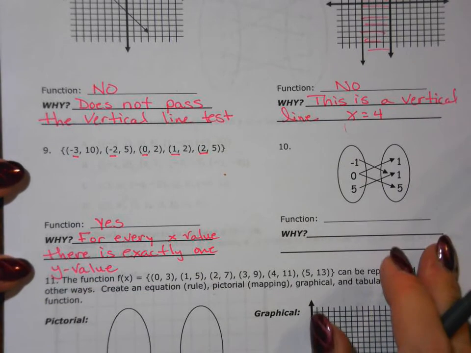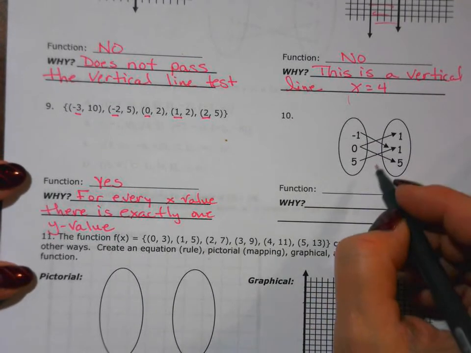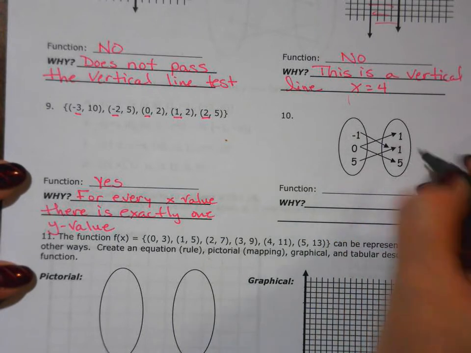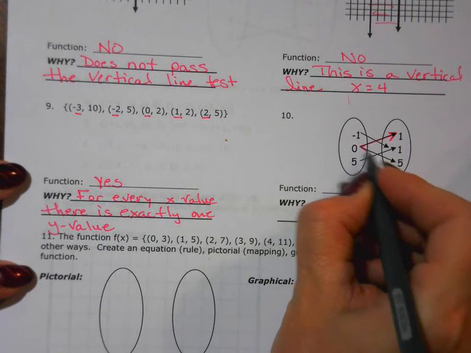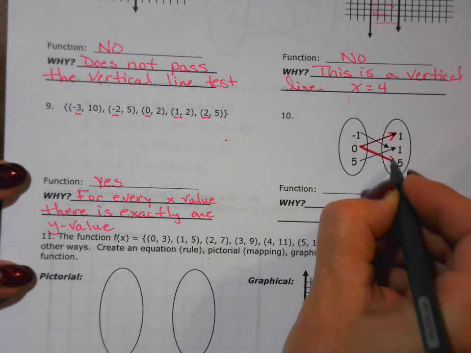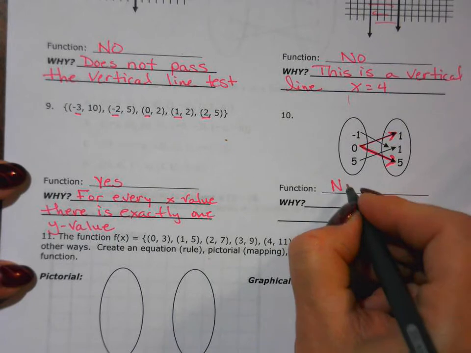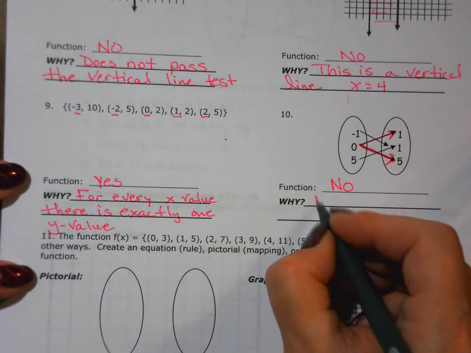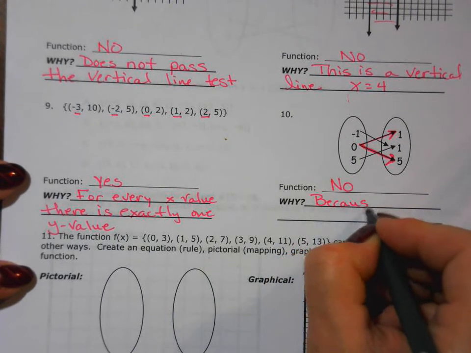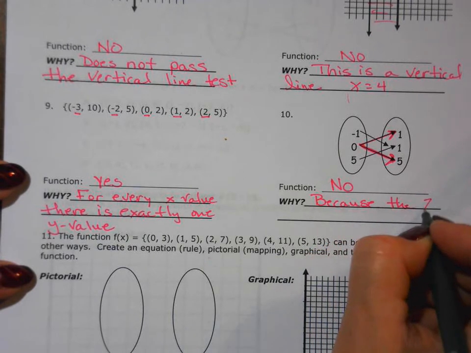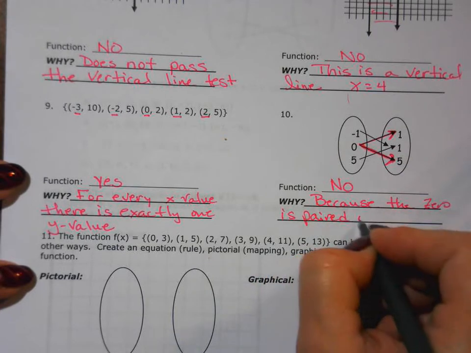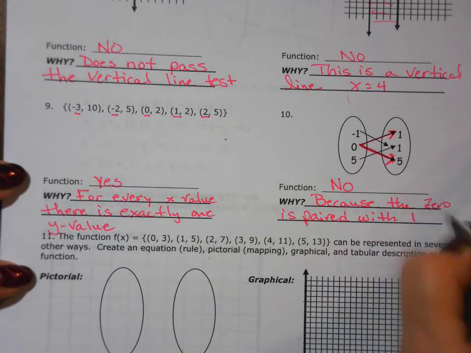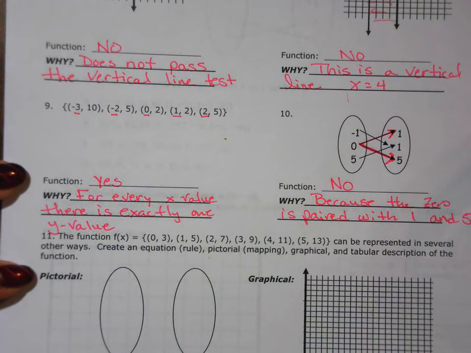Okay, let's look at this one. It asks if it is a function and it's a mapping. And if I see here, I see that the 0 is paired with 1 and the 0 is paired with 5. And so is it a function? No. And why? Because the 0 is paired with 1 and 5. And it only can be paired with one value, not two different ones.